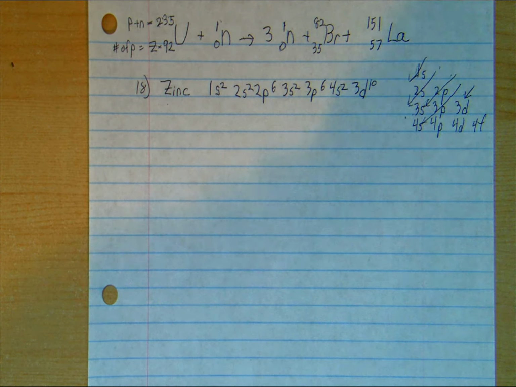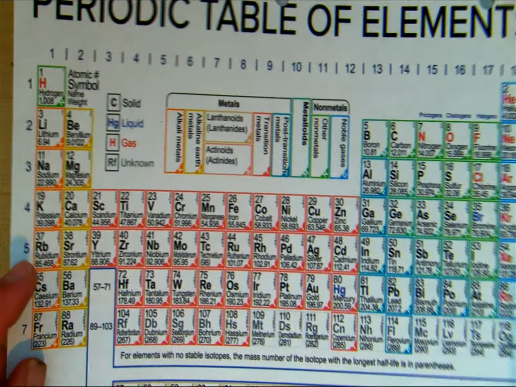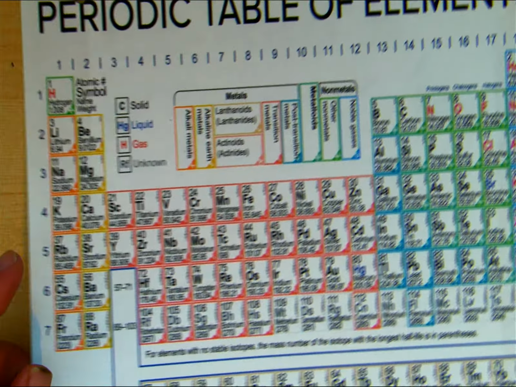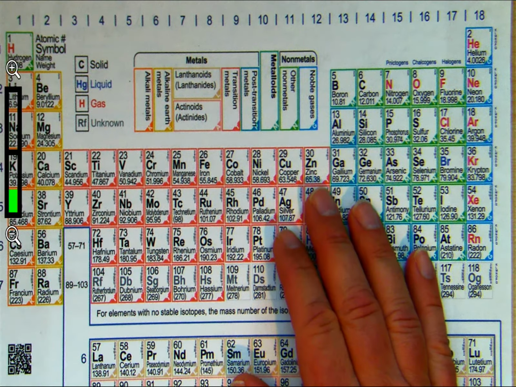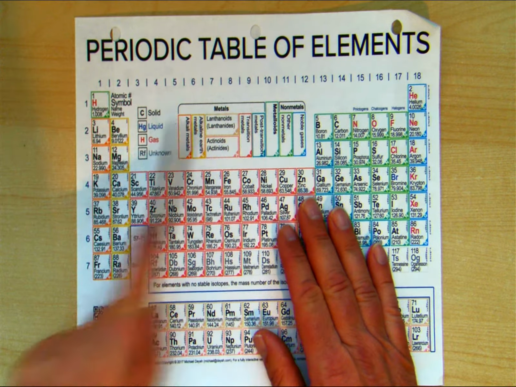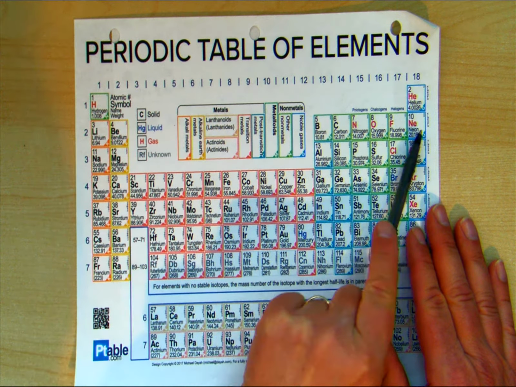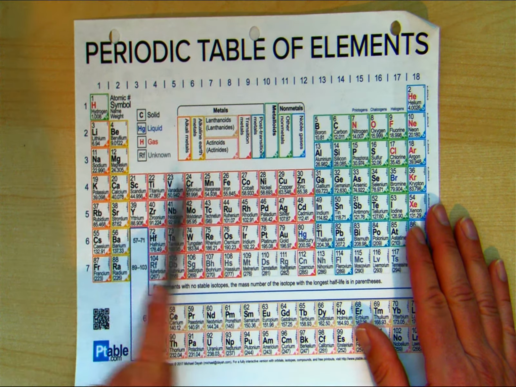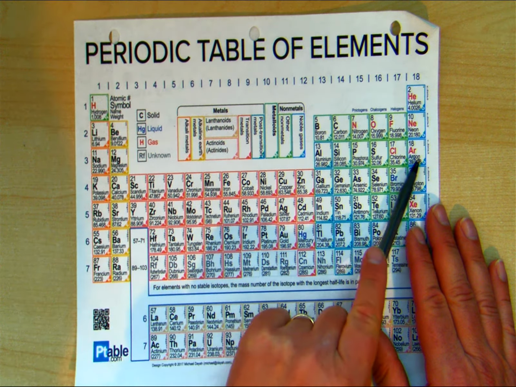All right, a student asked from the same review sheet how to write the electron configuration for zinc. And the short answer is it's going to be 1s2, 2s2, 2p6, 3s2, 3p6, 4s2, 3d10.